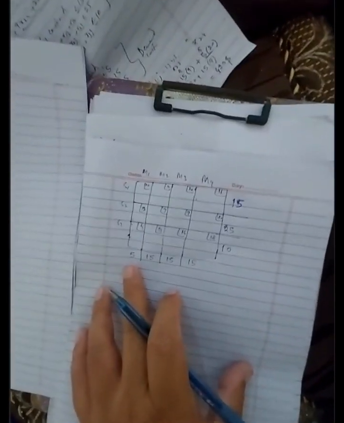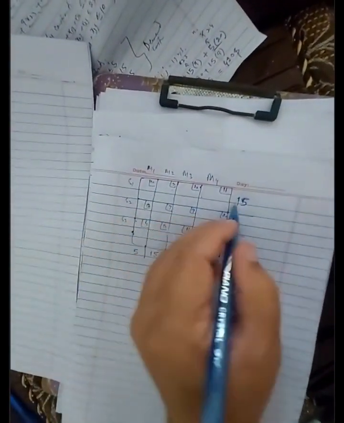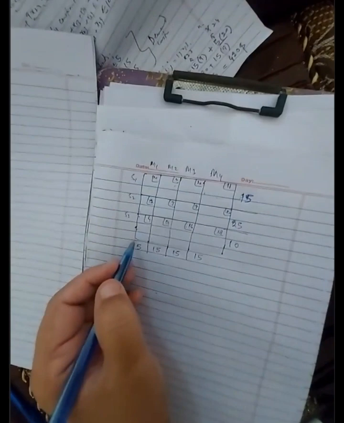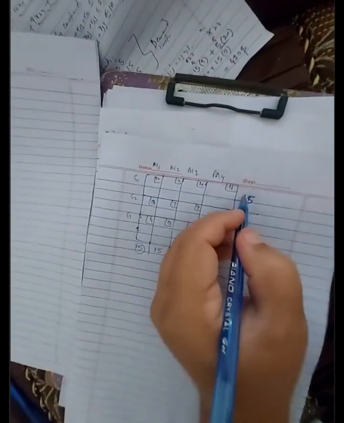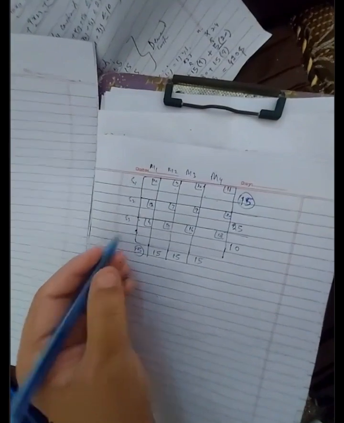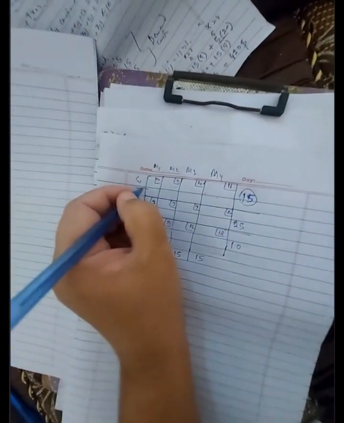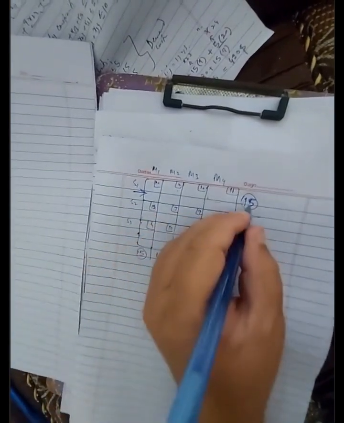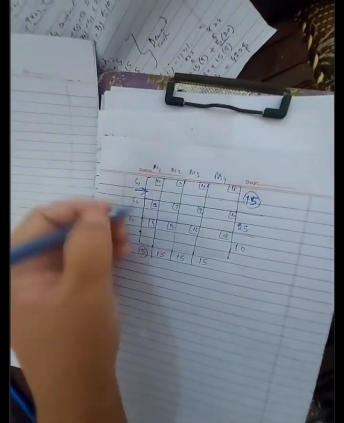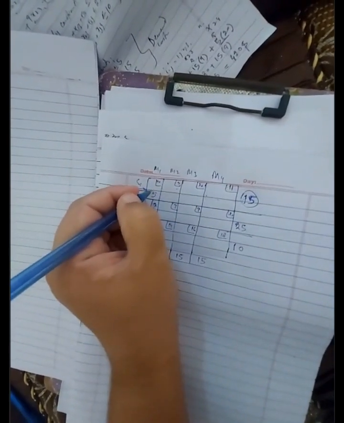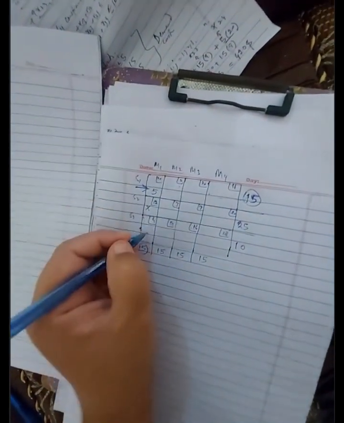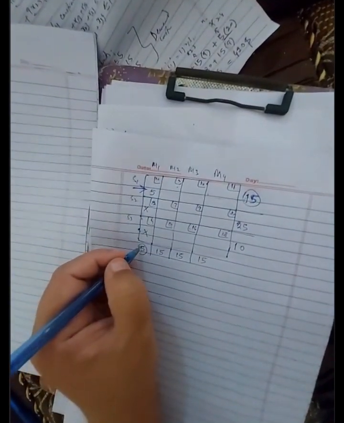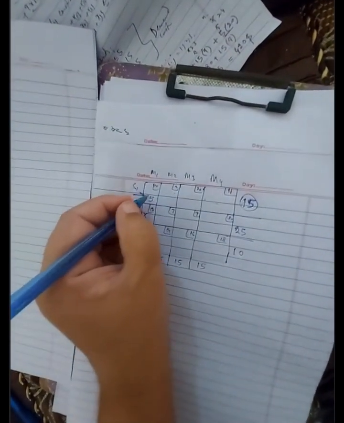So if you see in the first row and first column, the demand is 5 and the supply is 15. So we will start from this northwest corner. This is the first corner that we will start from. Here it is 5 and it is 15. So at this point, we can only allocate 5. When we allocate 5, we cannot allocate over here, because the demand 5 for M1 is met.